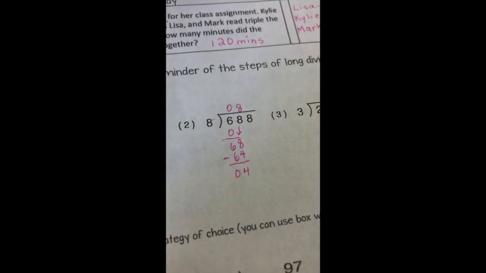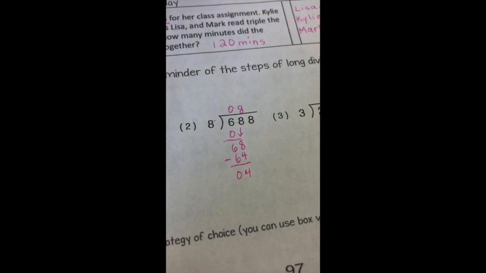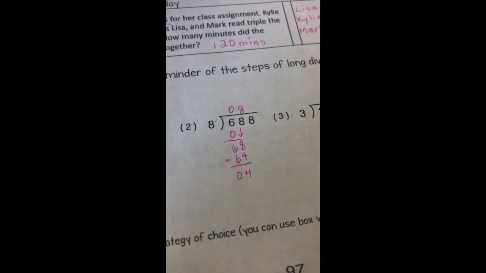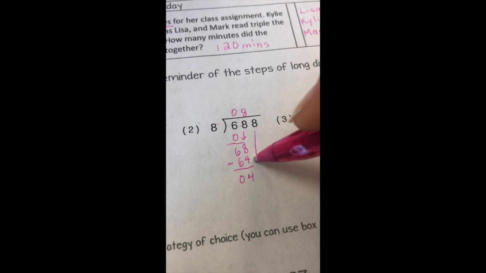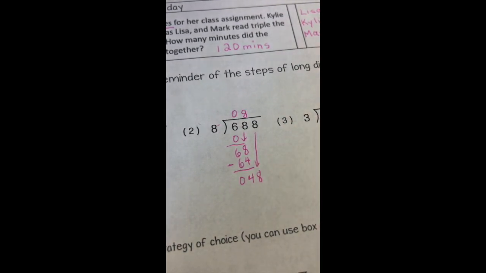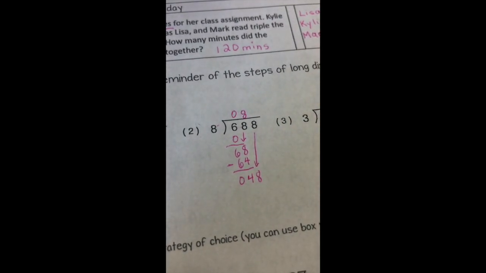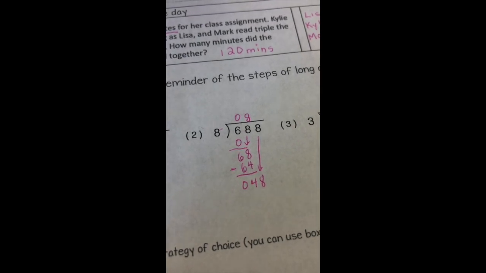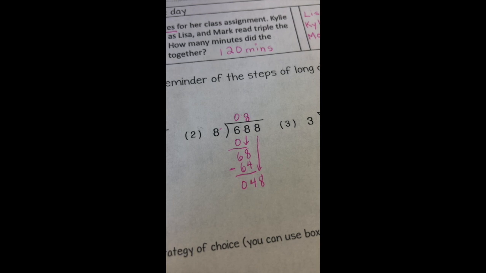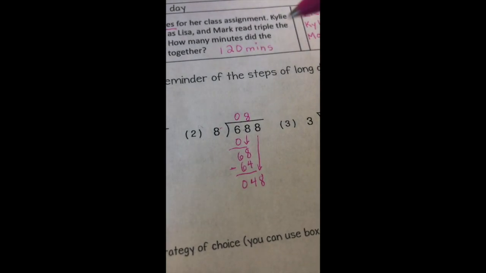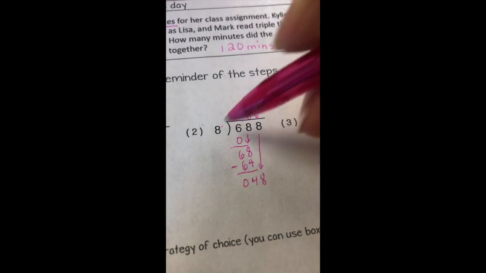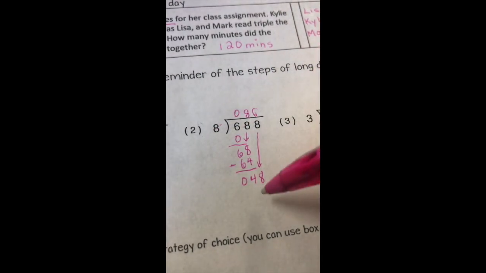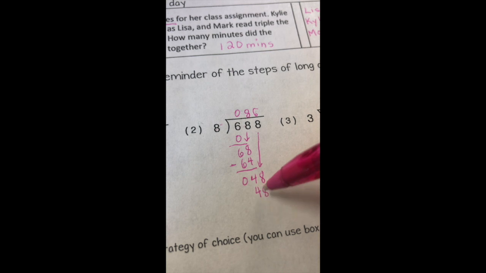Now, can 8 go into 4? Nope. 4 is smaller than 8. I can't get any groups of 8 into 4. So I can bring down this 8, okay? So now I'm working with 48. How many times does 8 go into 48? Now I know that 8 times 6 is 48. So it goes into 48 6 times. 8 times 6 is 48.